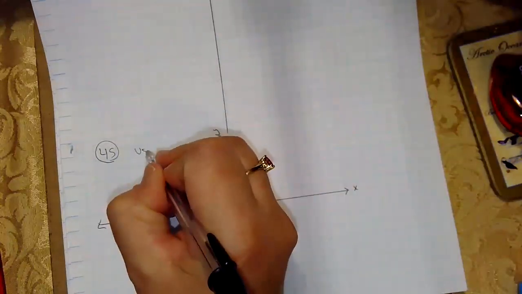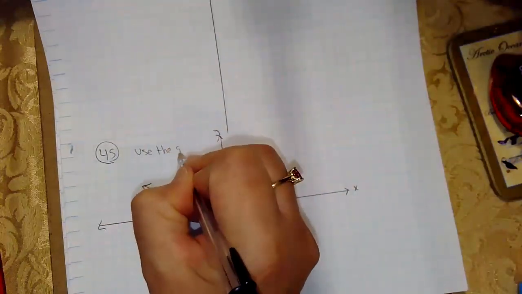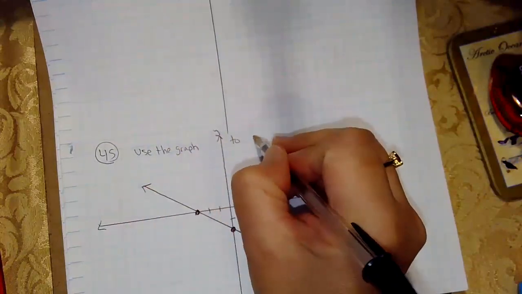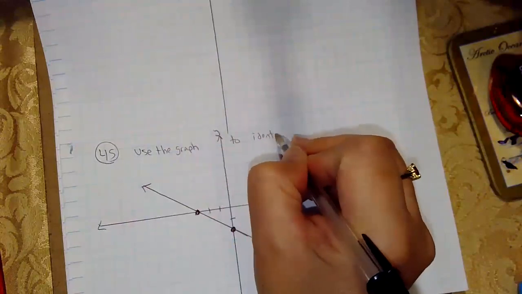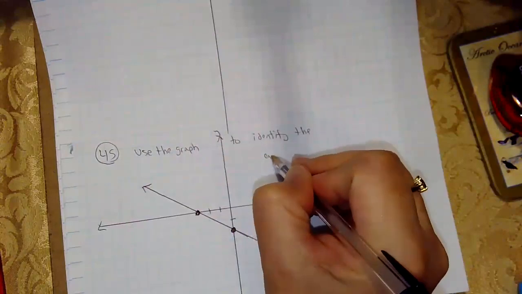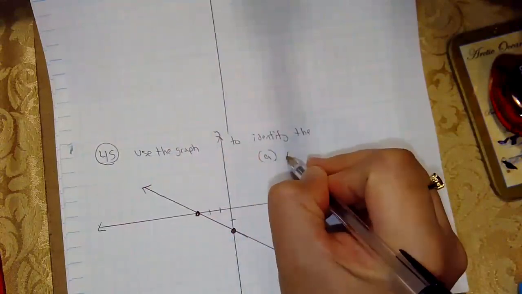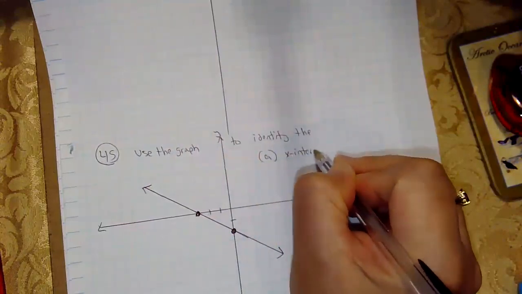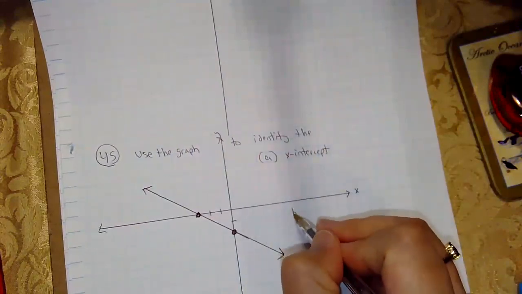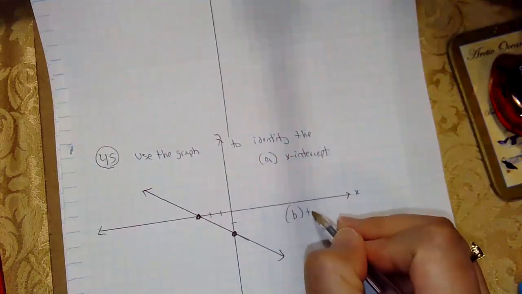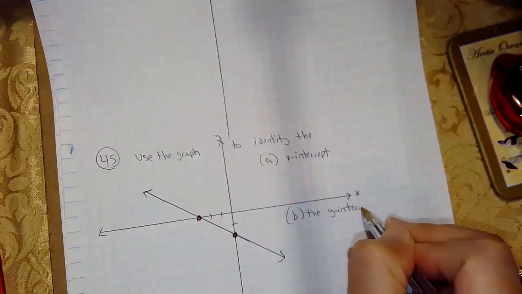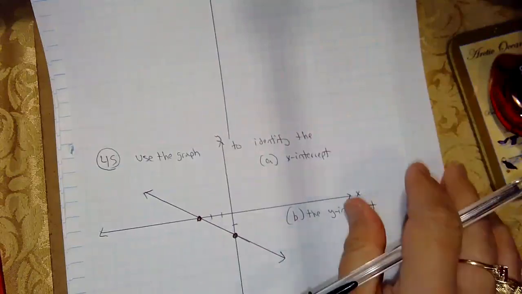the directions say use the graph to identify the x-intercept and then also the y-intercept. Okay.